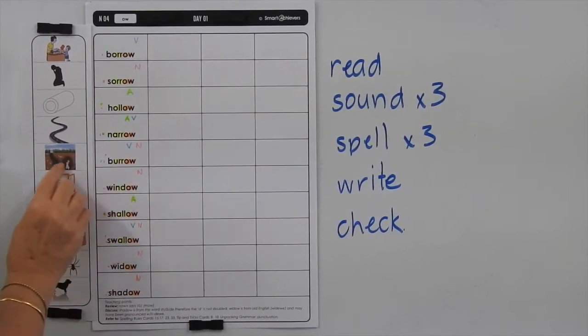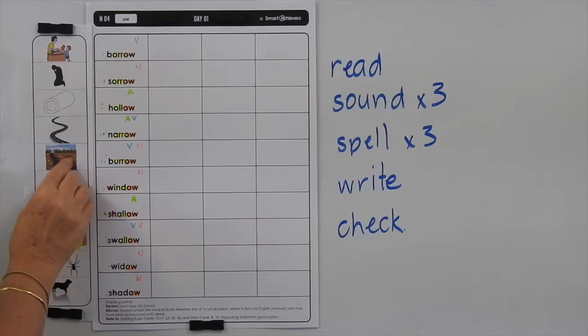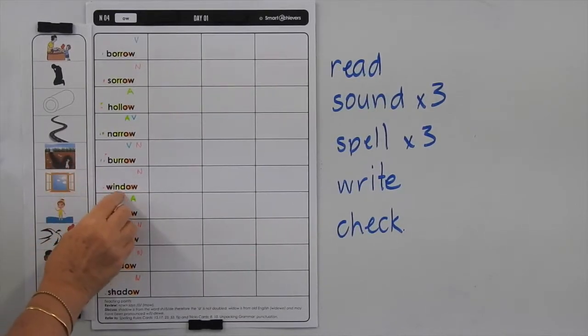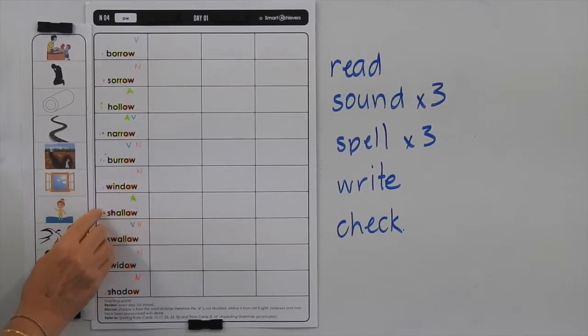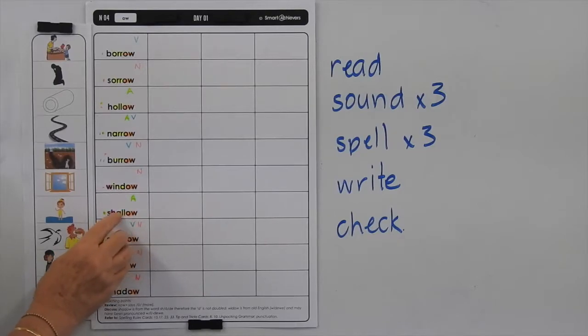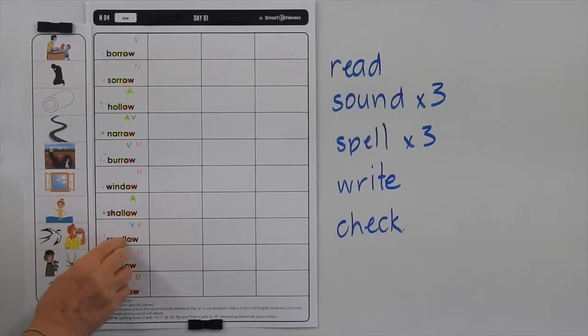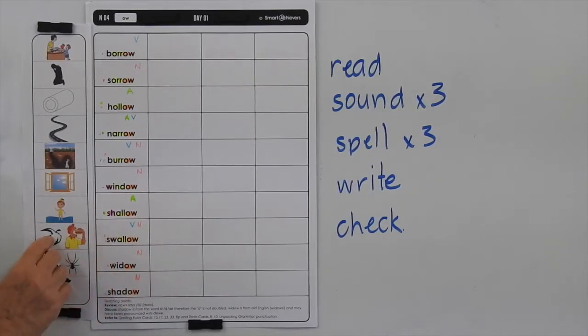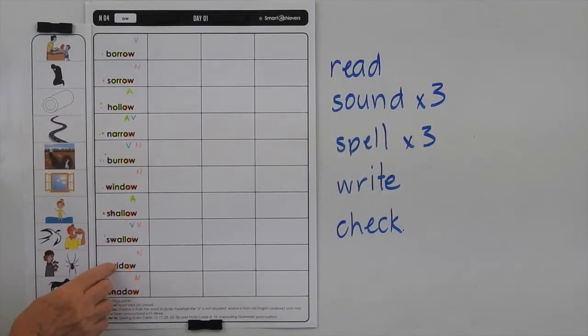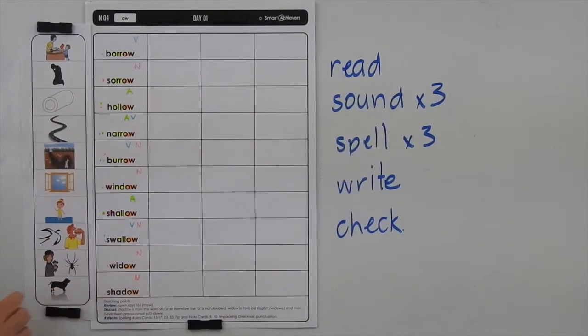To burrow could be to dig, or it could be a hole in the ground where a rabbit might live. A window is an opening in a room. Shallow means it's the opposite to deep. It means there's not much liquid there. Swallow could be the bird, or it could be meaning to eat food and swallow it, or drink something and swallow it. It's going to pass down through your throat. We talked about widow and we talked about shadow.